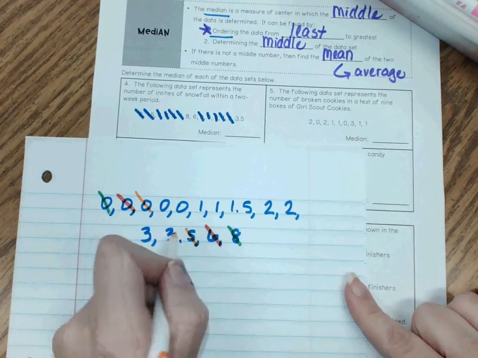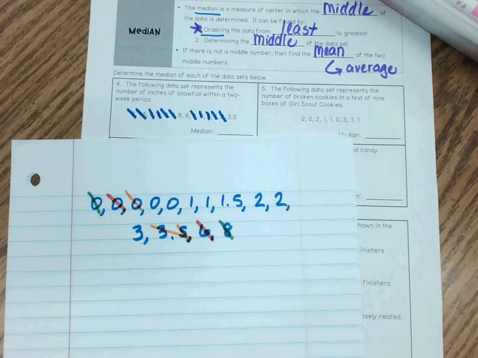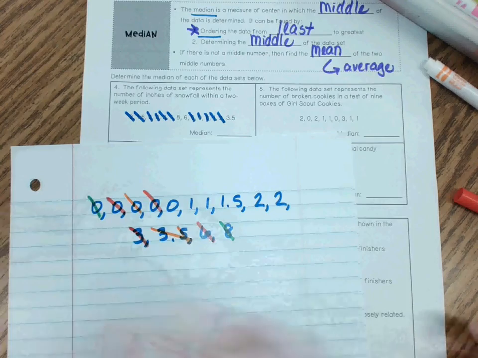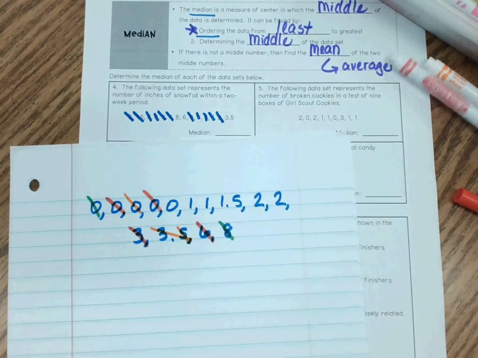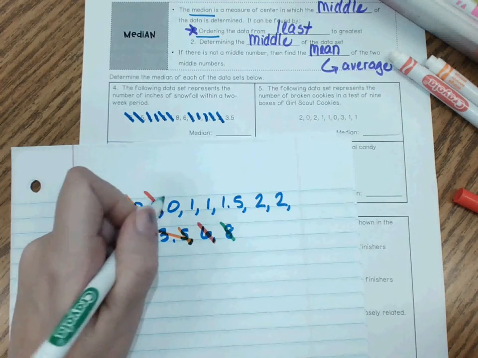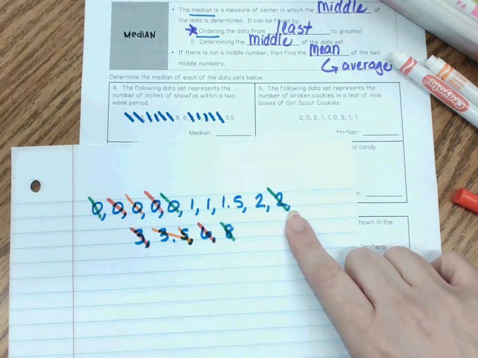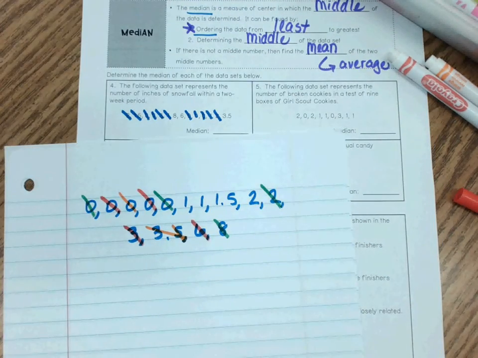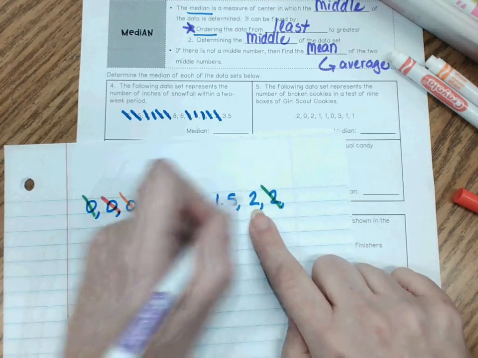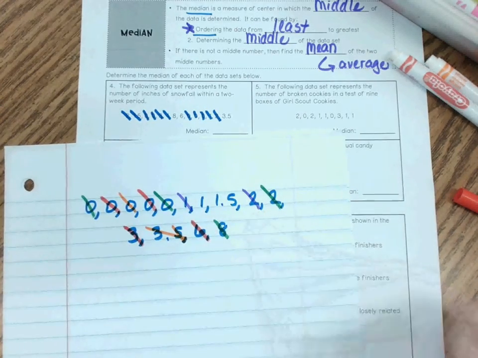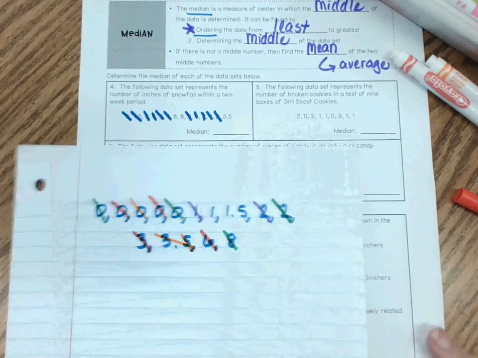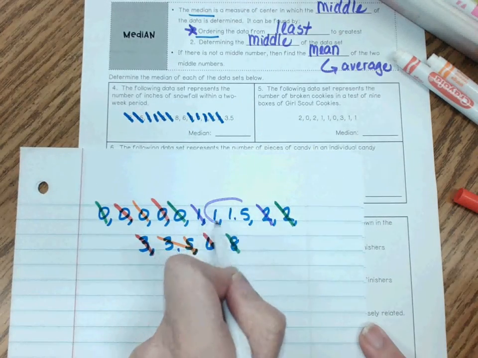Whoops, that would be 3.5 I need to mark out. Zero and 3, 0 and 2. I'm just taking off them in pairs, and I see that I'm left with 1 and 1.5.